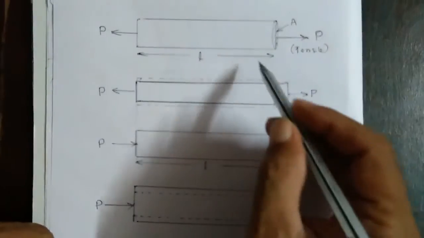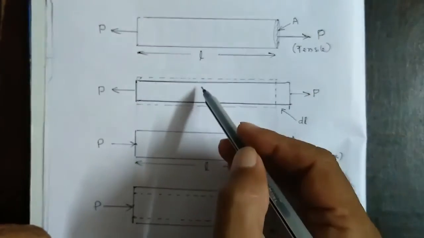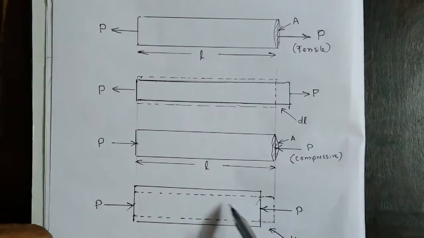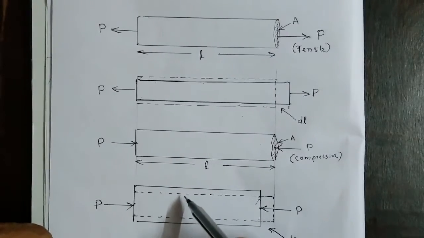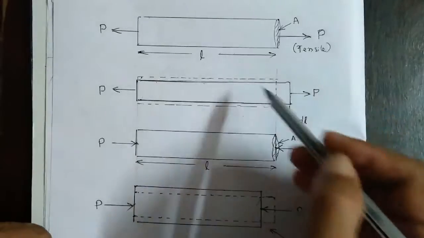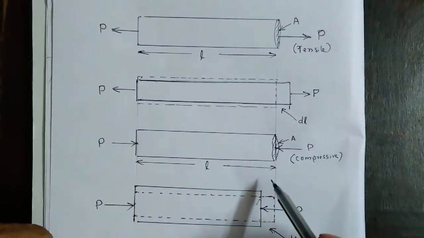In the first case, if the length increases, the diameter decreases. In case of compression, the length decreases but the diameter increases. So this is tensile load, this is compressive load.